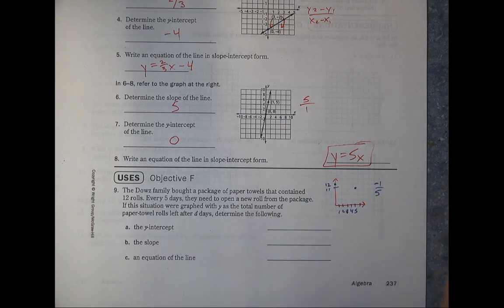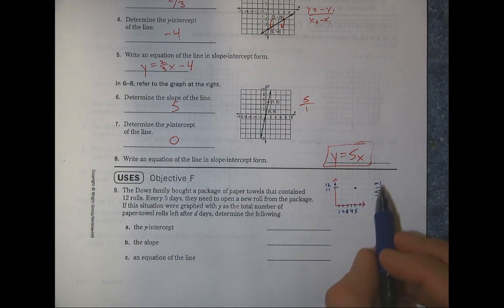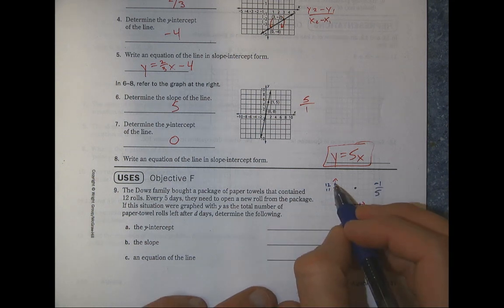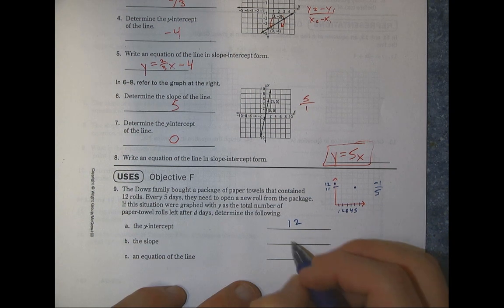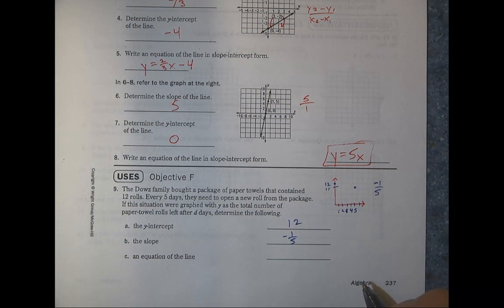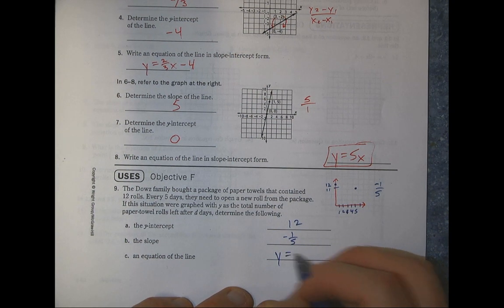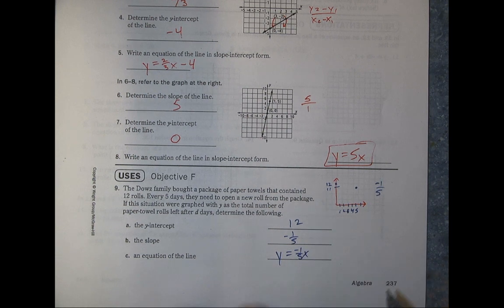The other way to think about it is it's taking 5 days to use up 1 roll. So each day, if you split that up, I'm using 1/5 of a roll, 1/5, 1/5, 1/5, 1/5, 1/5, until after 5 days, I've used up an entire roll. And so since I'm using it, it's negative, and it's 1/5 of a roll. So the y-intercept is always where you're starting. That's 12. My slope is -1/5. So writing an equation, y equals -1/5 x plus 12.